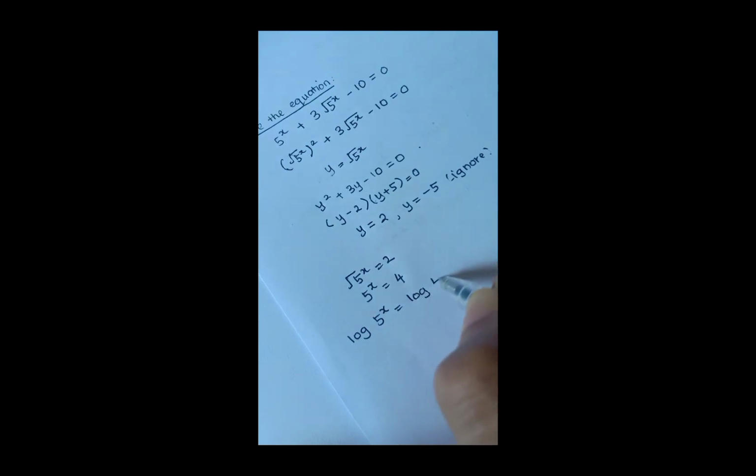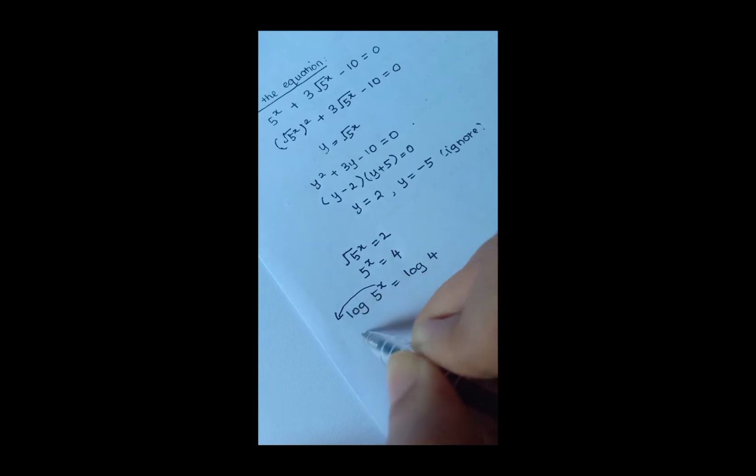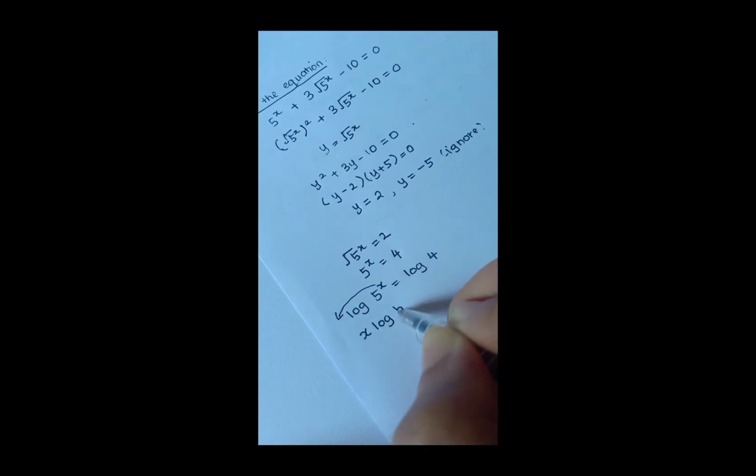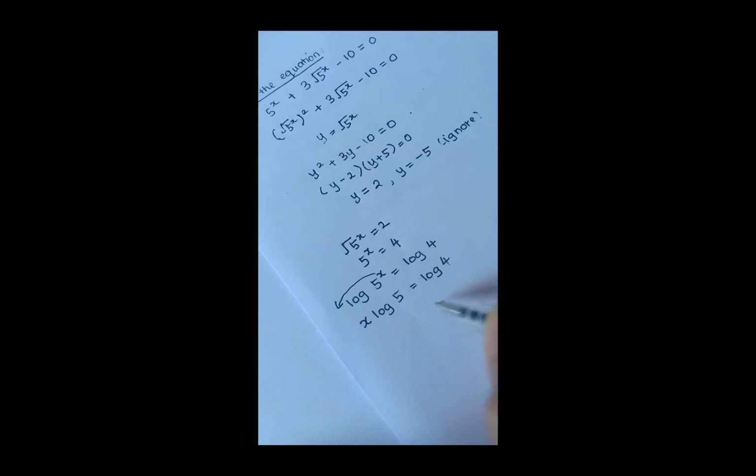So log 5 power of x is equal to log 4. Bring index in front. So x log 5 base 10 is equal to log 4 base 10. So your x is equal to log 4 over log 5 base 10.